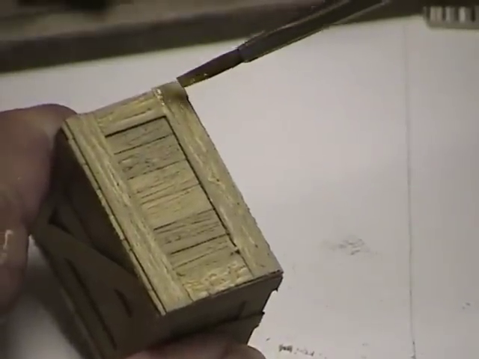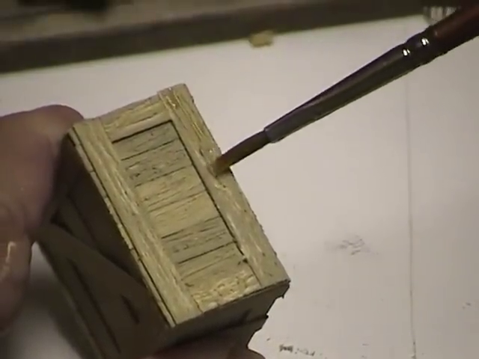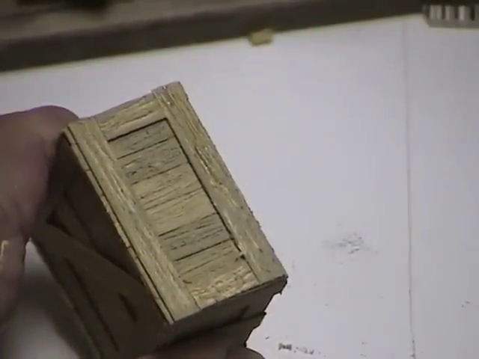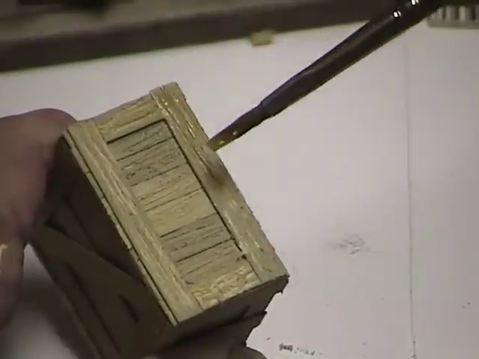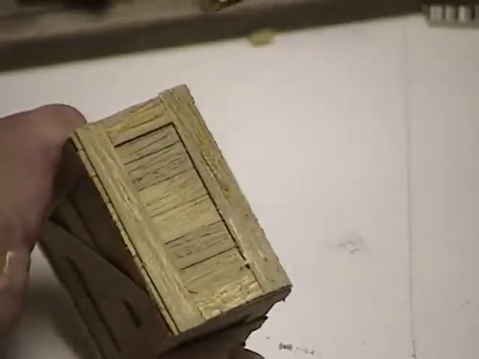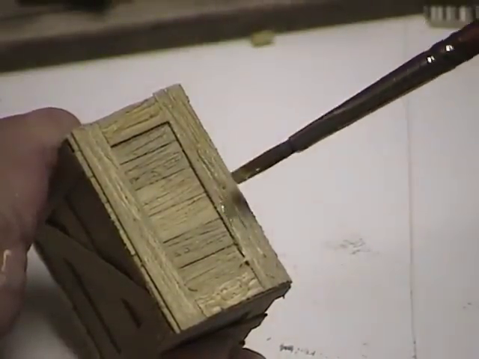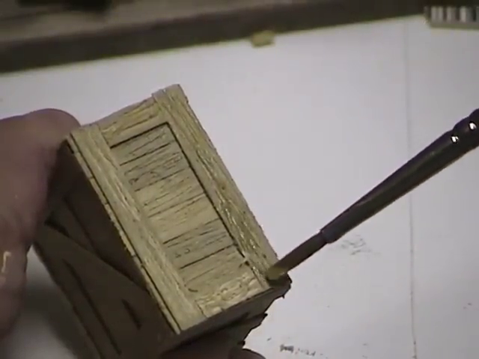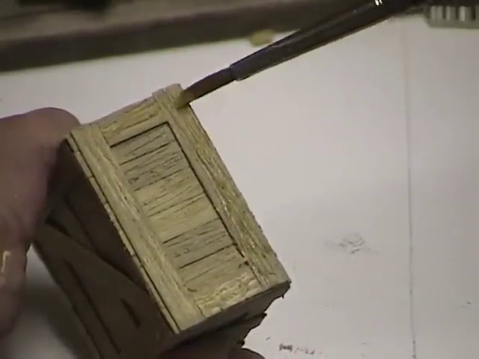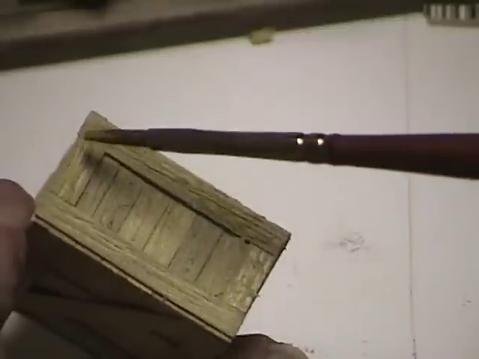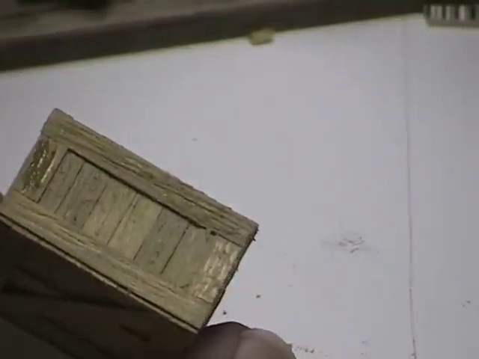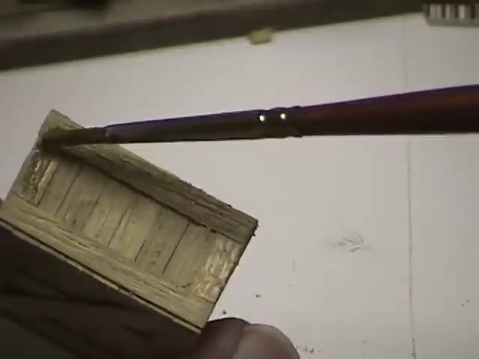Okay? So here I'm using some of that Dr. Ben's stain just to add a little darkness to this. See, I'm not covering the whole thing. I've mixed it with a little bit of alcohol to make it pretty thin. And I'm just lightly putting it on there so that it goes into the cracks. So it really helps the grain.